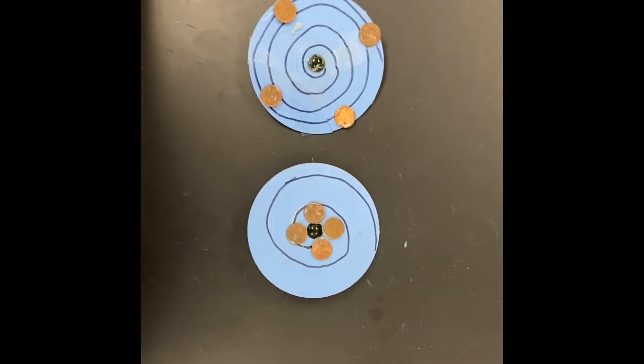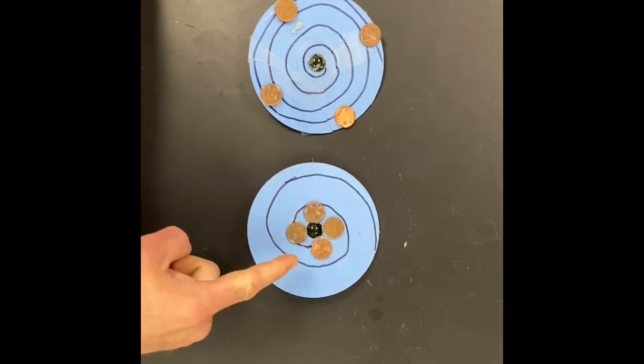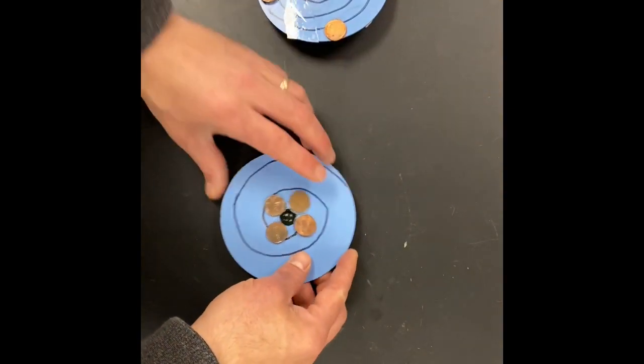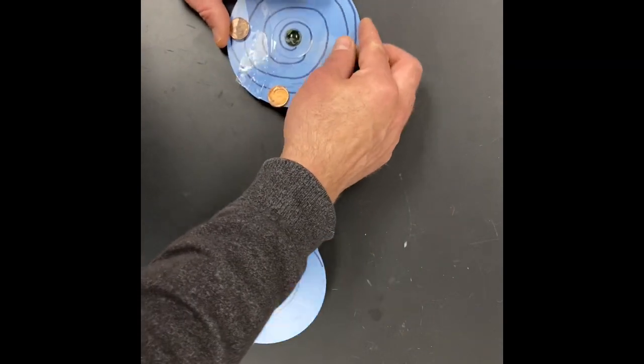I have two spinners here, both with the same mass, but one of them has a small rotational inertia, the other one has a large rotational inertia. The small rotational inertia will be much easier to get spinning, but it will also be much easier for a torque from friction to bring it spinning to a stop. I'll spin this one first.